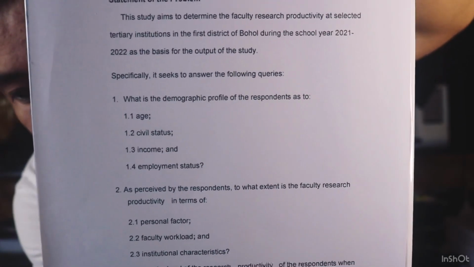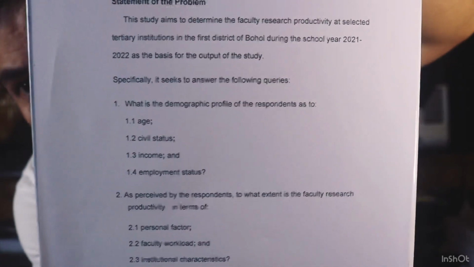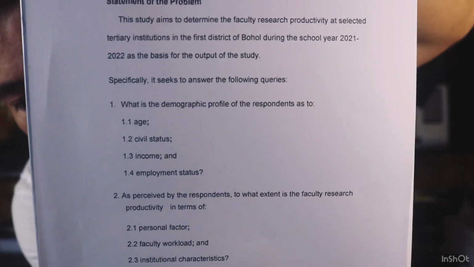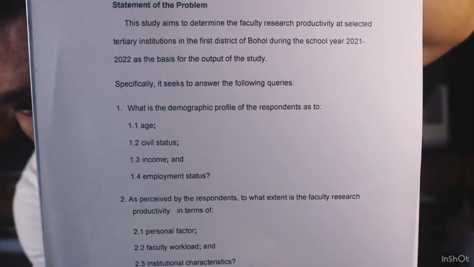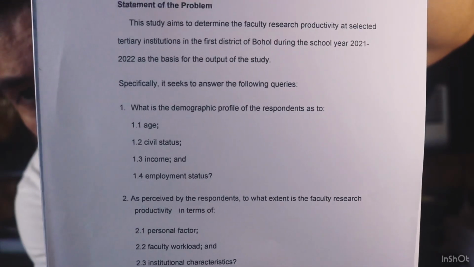So the same with the first example I have given, I was guided that I need to understand if the age has an impact on research productivity of the faculty, if civil status, whether they are single or married, and the income and their employment status, if this has an effect on them being productive.